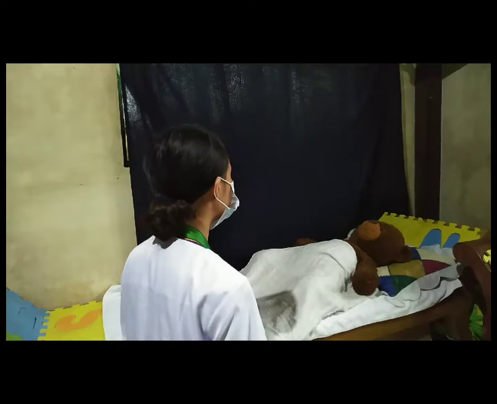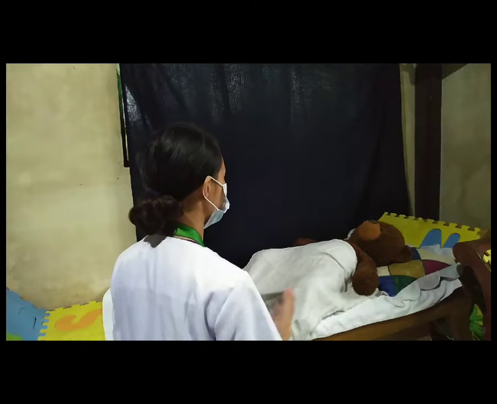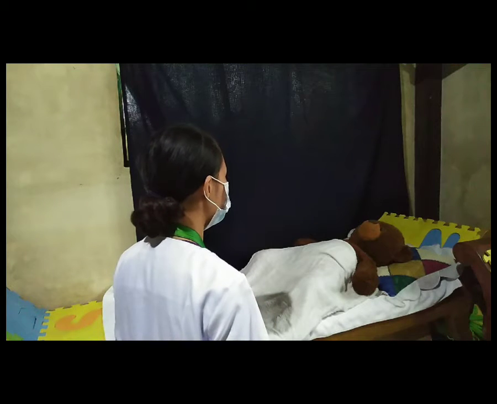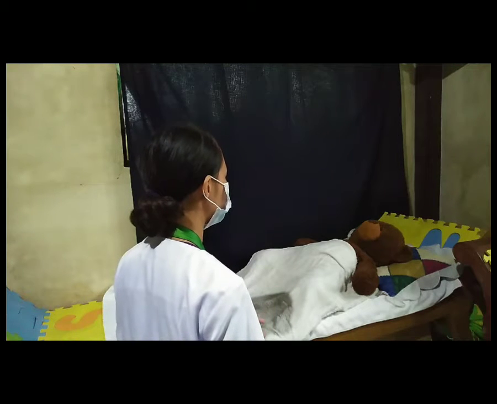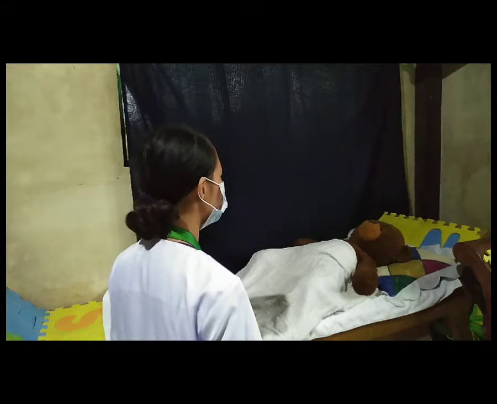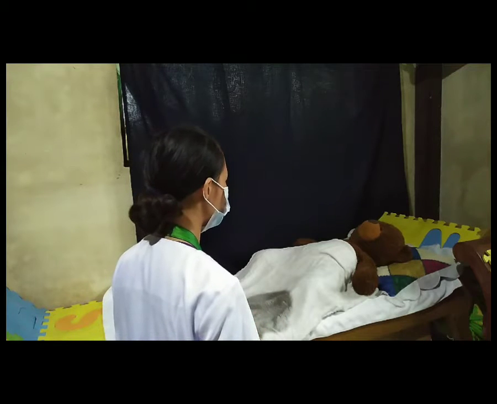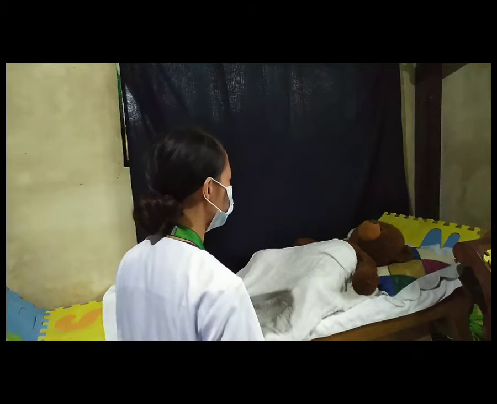Then of course, the most important thing, we should always provide for patients' privacy and get their consent for us to perform the procedure. Good morning, Mom. I'm Christeta, your student nurse for today, and I will be performing your catheterization to empty your bladder of urine. Is that okay with you, Mom? Alright, Mom, thank you.